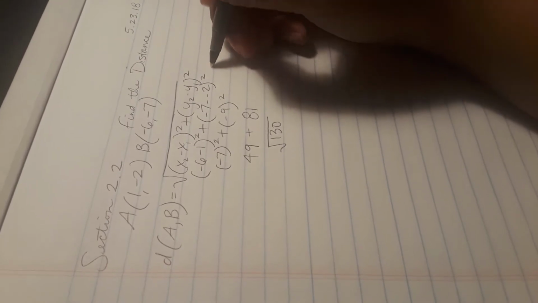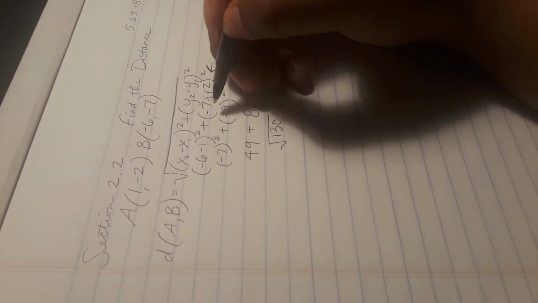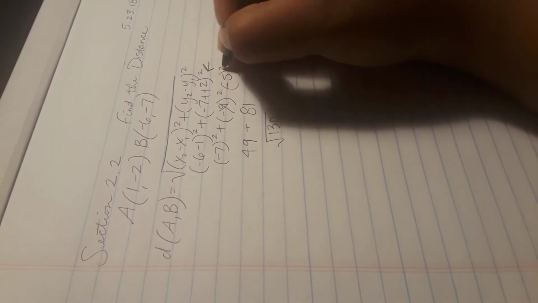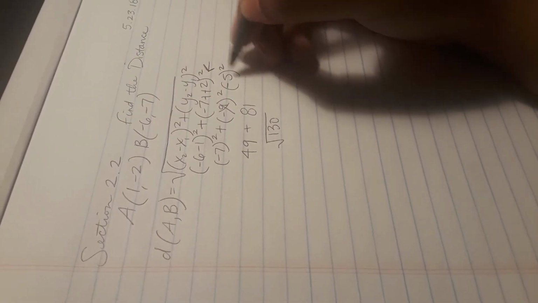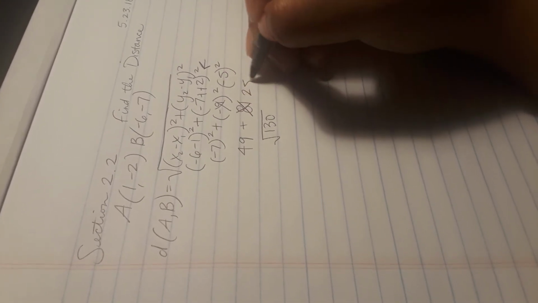And my mistake happened up here. Instead of putting -9, I ought to have noticed the two negatives canceled each other out to make positives, to where -7 plus 2 is equal to -5 and not -9. So it ought to have been -5 squared, which would have been 25 instead of 81.